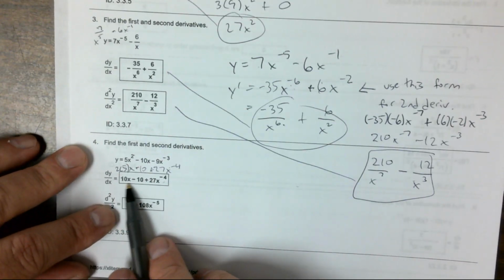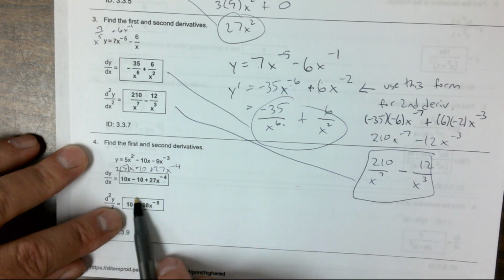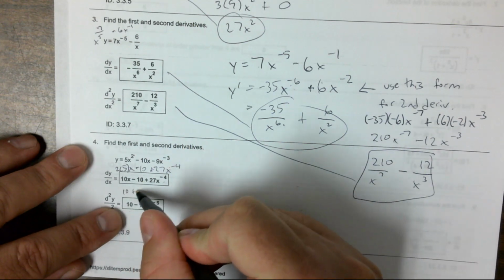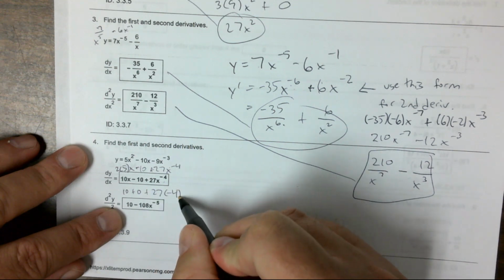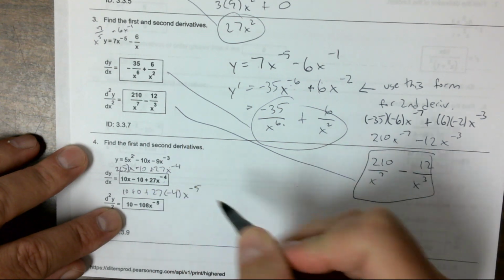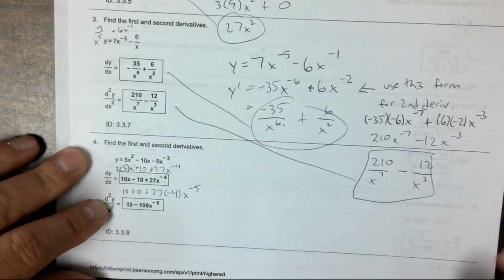Then now that we have 10x, that'd just be 10. If you take the derivative of negative 10, that'd be 0. And on this part, you do 27 times negative 4, x to the negative 5. And the 27 times negative 4 is negative 108.